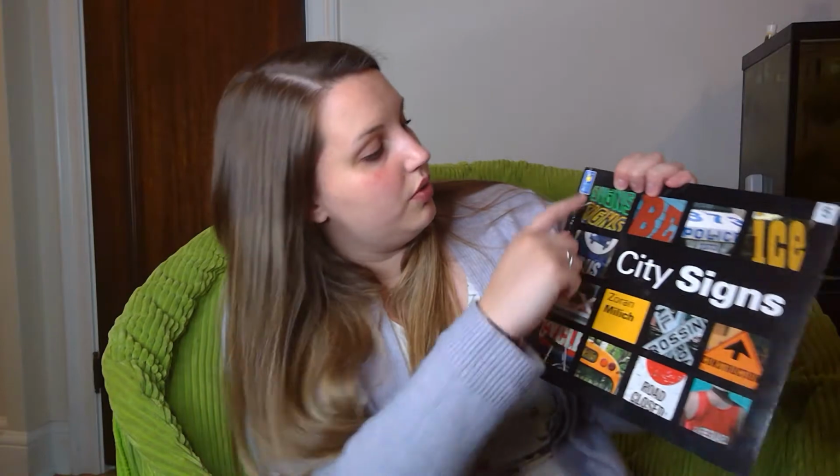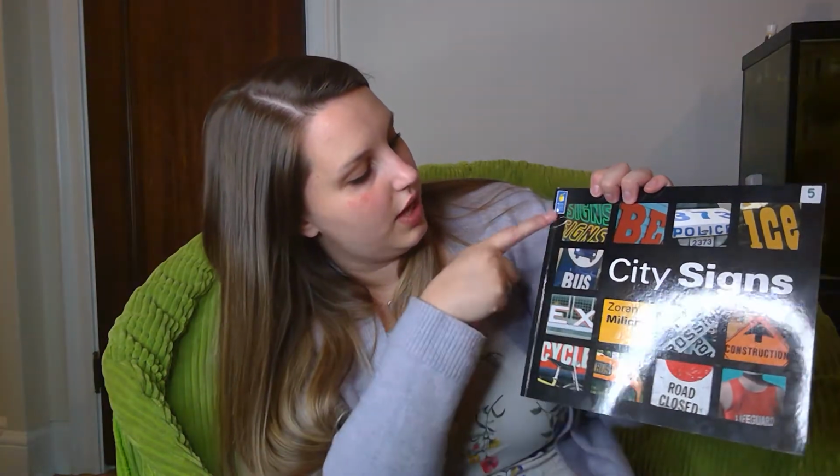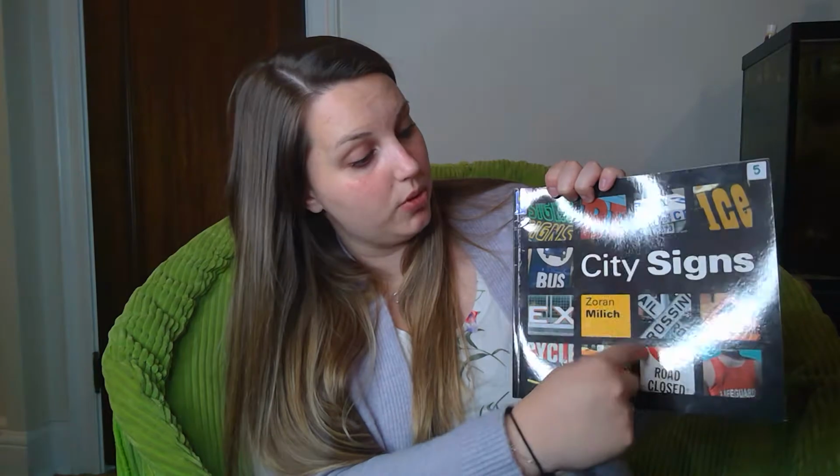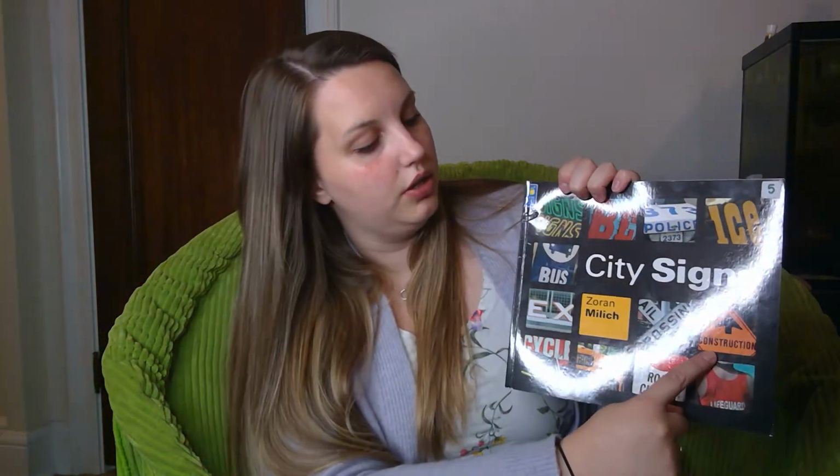I'm not sure what this sign is, but what letter is the first letter? Right, B and E. B-E. I don't know what that sign is. I'm curious if we'll find out. Ooh, this one says signs and signs. We have a bus sign. This one says EX. Exit? I don't know. I see crossing, railroad. Railroad crossing. Oh, that makes sense.